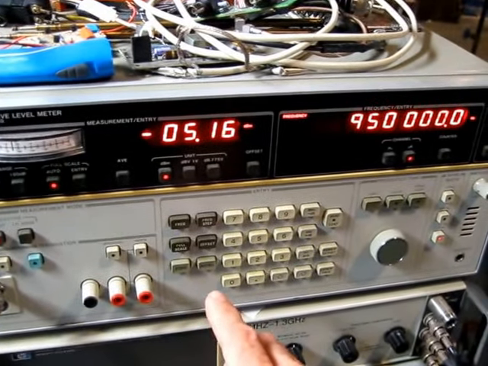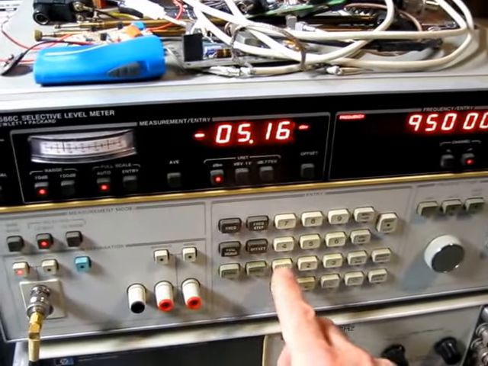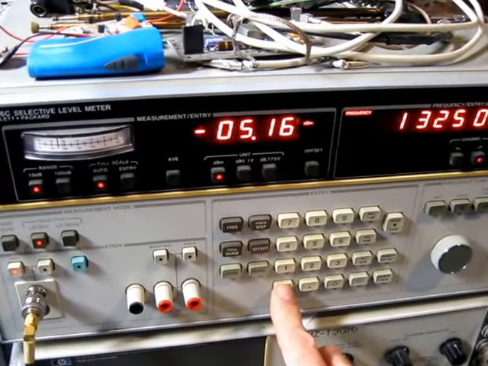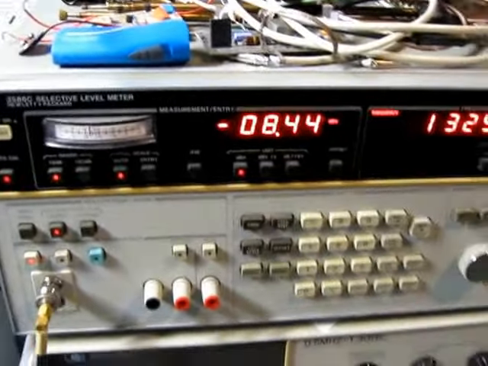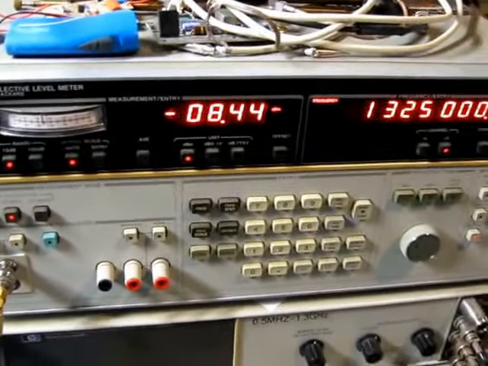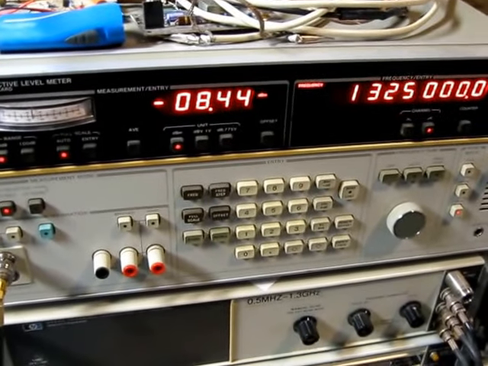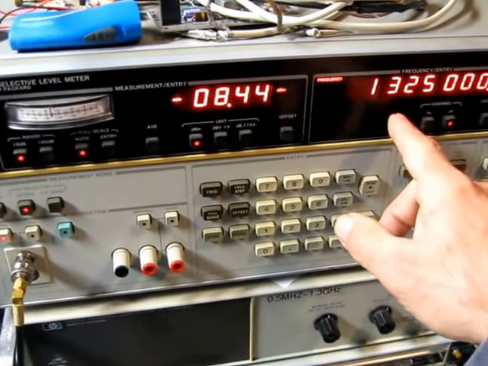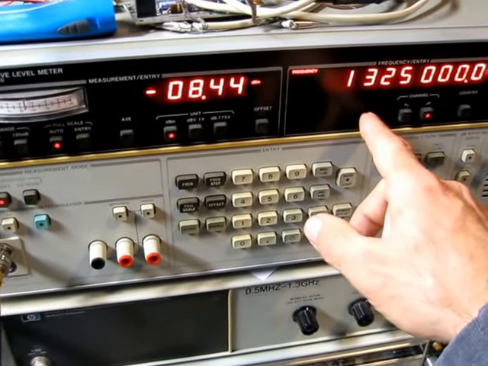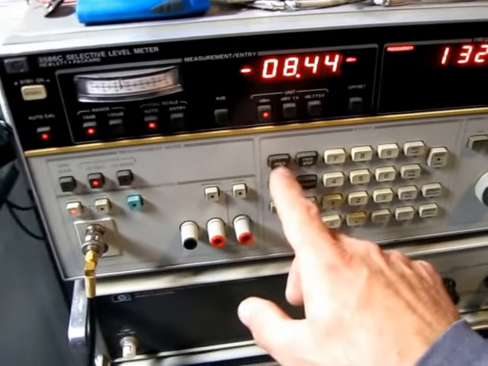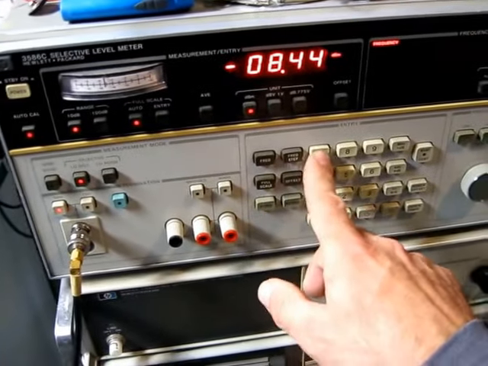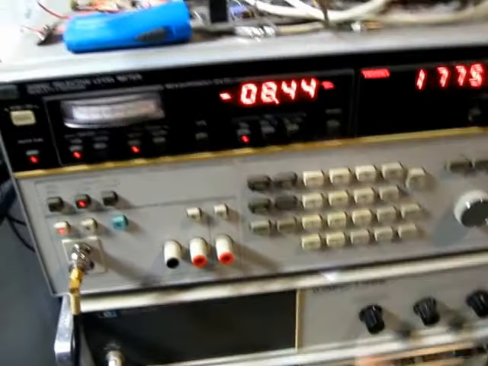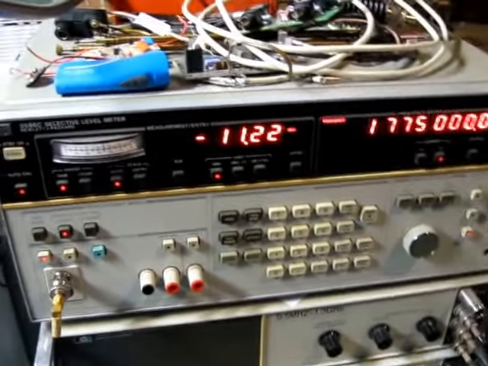Let's go to 1325, which would be the third. 1325123.0. Okay, so we got 8 dB at the third harmonic. It would be 1475. No, 4. 3 and 4 is 17. Let's go frequency 1775. Next harmonic, so there's over 10 dB, 11 dB there.